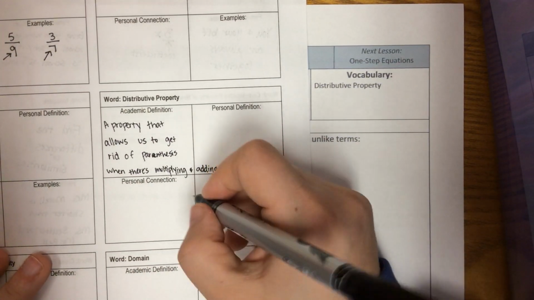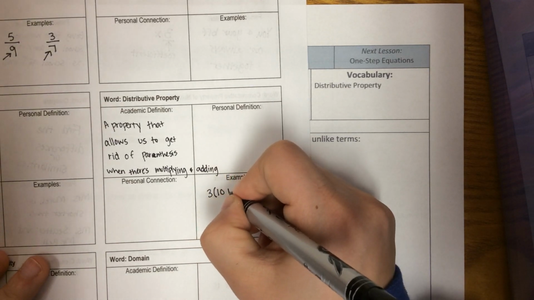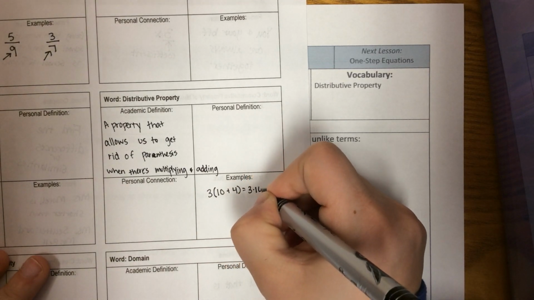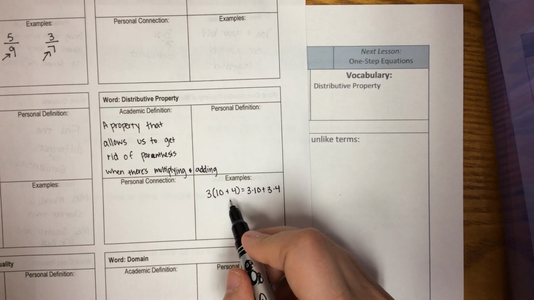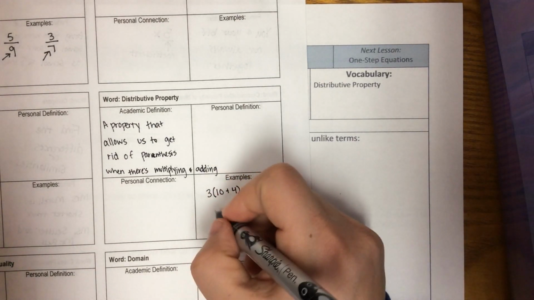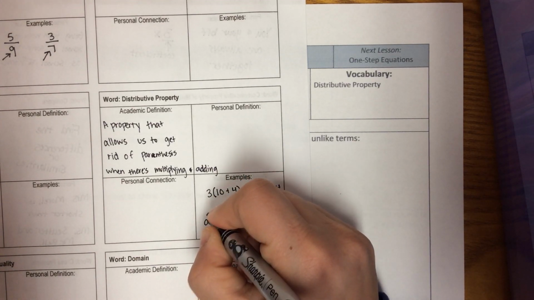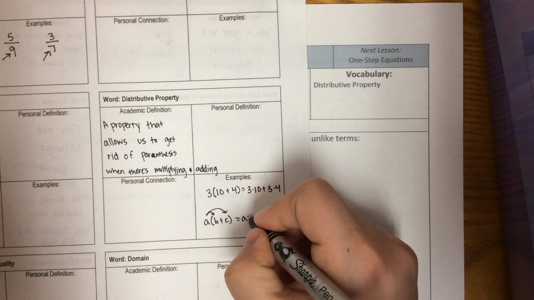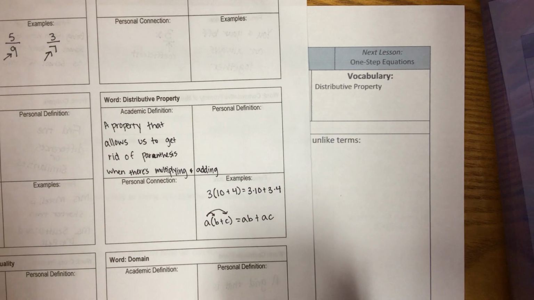Okay, so for example, if I have 3 times 10 plus 4, I can rewrite that as 3 times 10 plus 3 times 4. Because otherwise I'd have to add these together first and then multiply by 3, which you could do in that case. But when I have all variables like A times B plus C, I always go pew, pew. Making the sound effect actually helps. So A times B plus A times C. And then we can simplify it further.